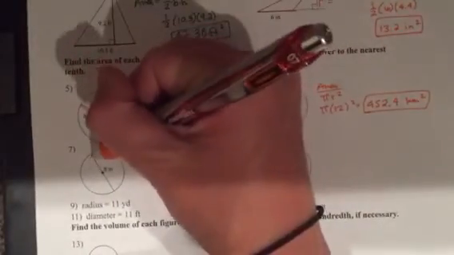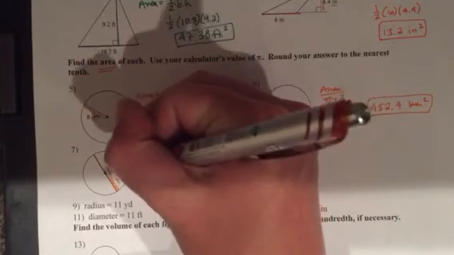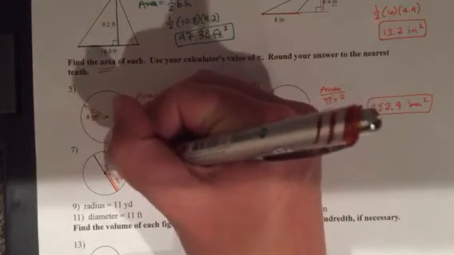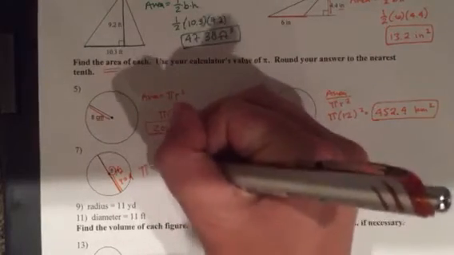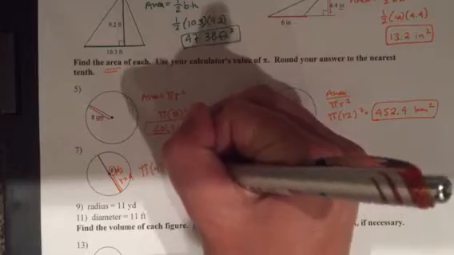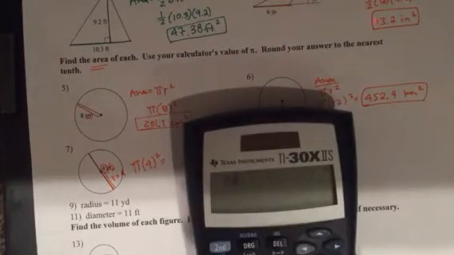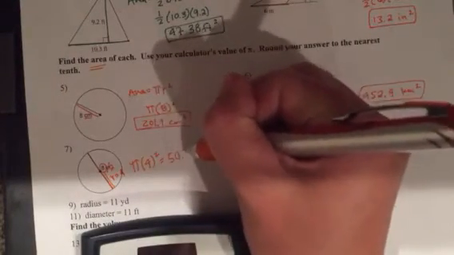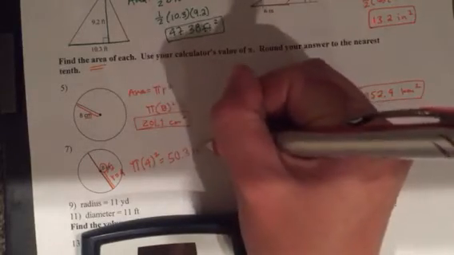Now on these ones I'm given the diameter, but I need the radius. So I take half of 8. 8 divided by 2 is 4. Pi times 4 squared equals 50.3 inches squared.